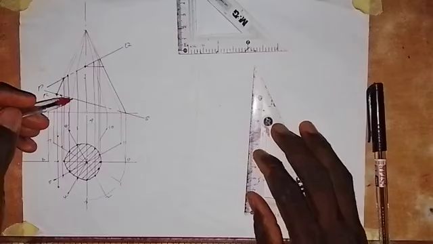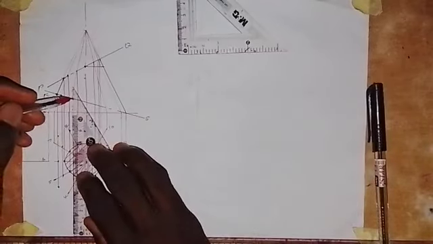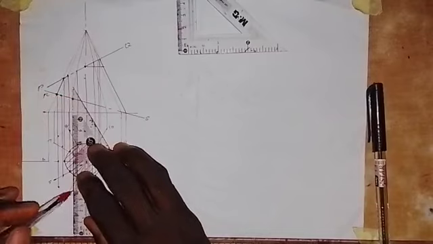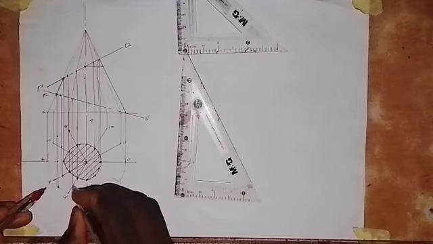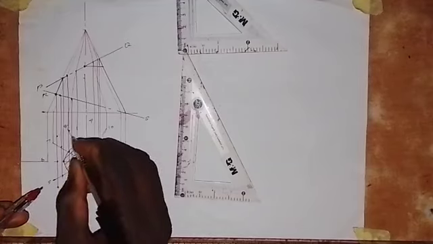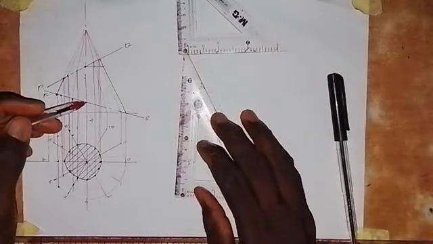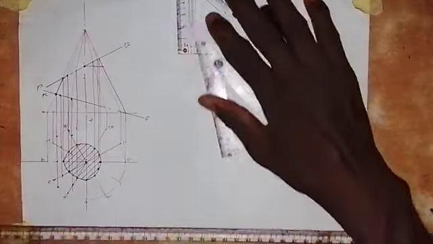Then we have that of 4 and 8. Come to this point here and draw a vertical line like this. It touches 4 at this point, and it touches 8 at this point. You have to be very careful with this. Then we also have that of 3 and 9.